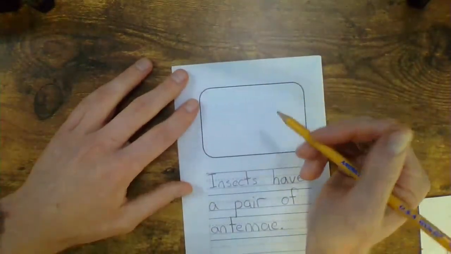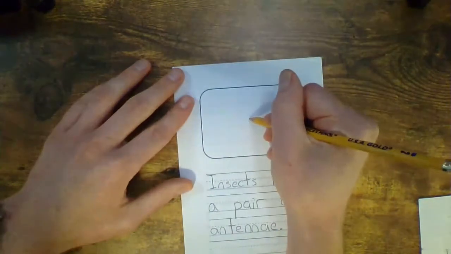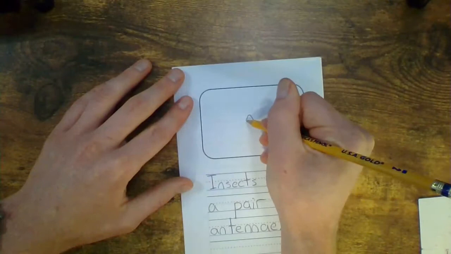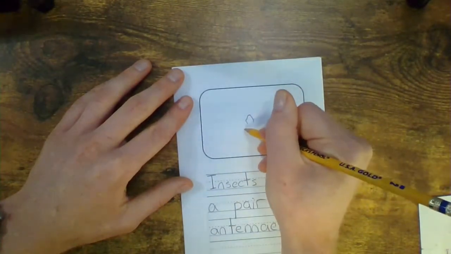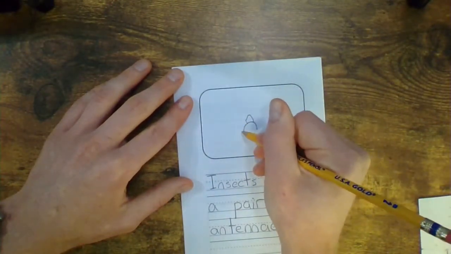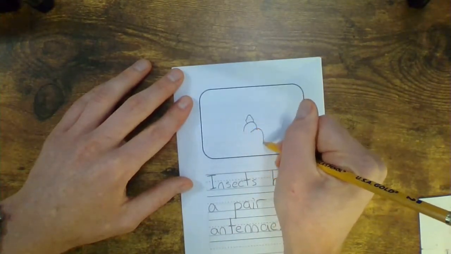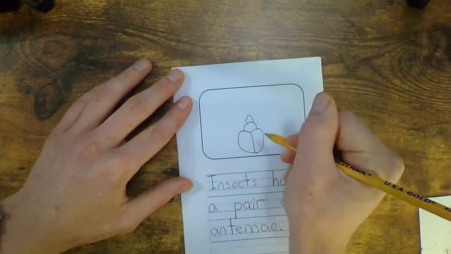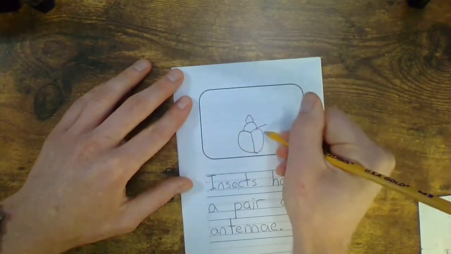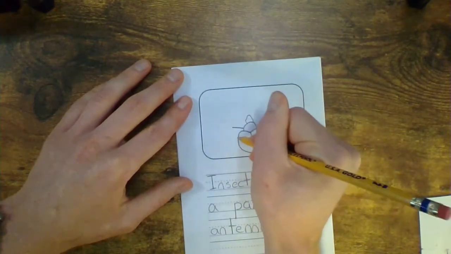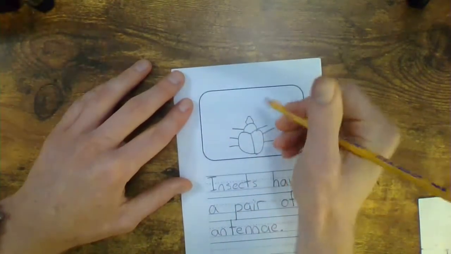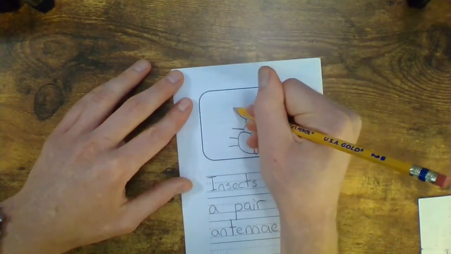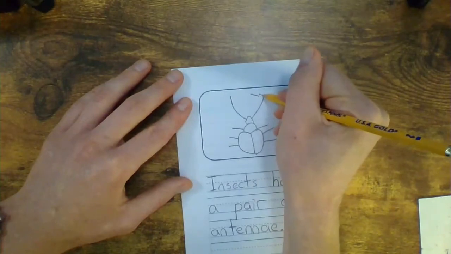So let me draw a beetle. So beetles have 3 body parts, right? They have their head. Beetles' heads kind of look like this. And they have their thorax. And then beetles have a big abdomen. Like that. And then they have the legs. And then beetles have a long pair of antennae. They go like this. That's the antenna. Point arrows to that.